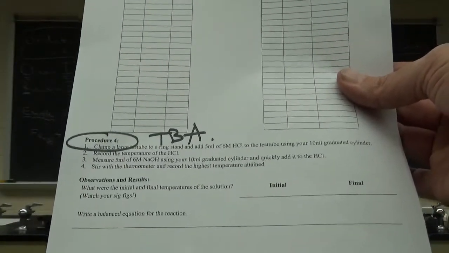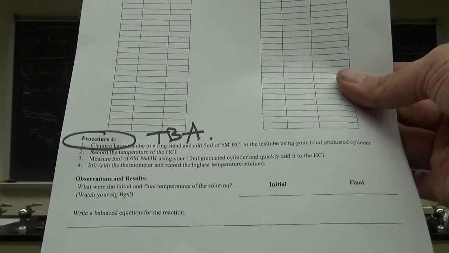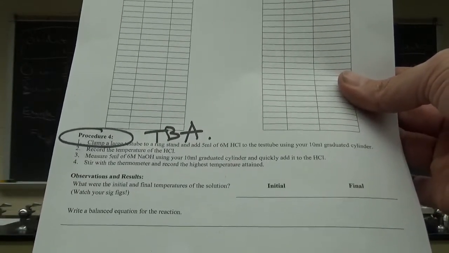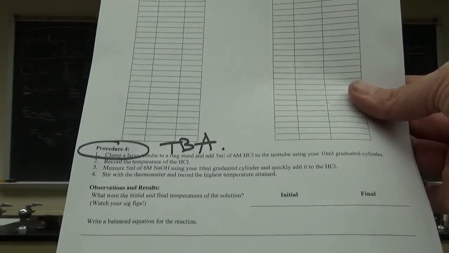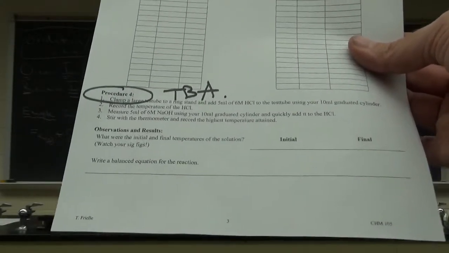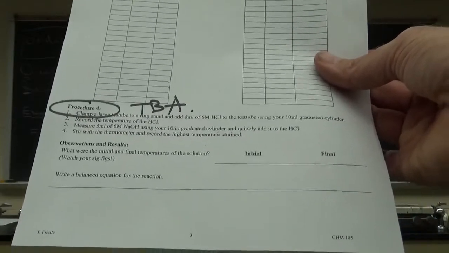And the last procedure reinforces earlier things that you do. It's something I'm going to do as a demo. So we may or may not do that. TBA is to be announced. So we may do that as a demo in class, or if we have time. I don't want to take away all the fun.